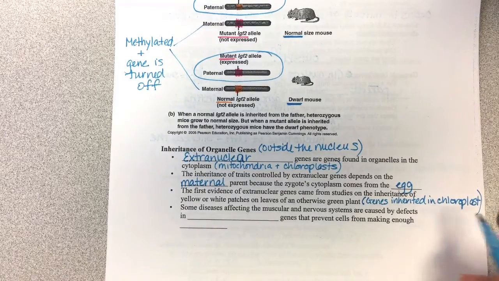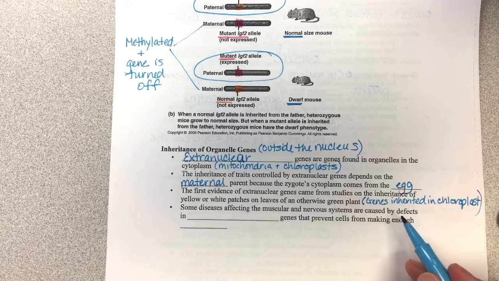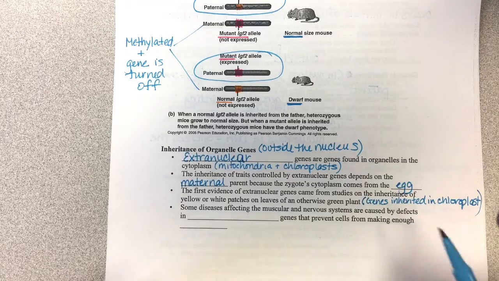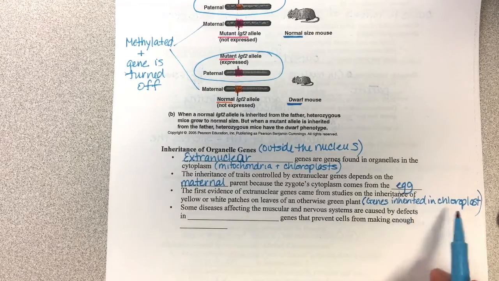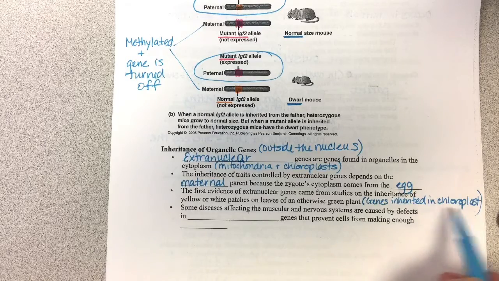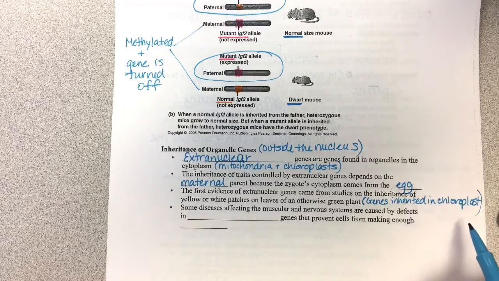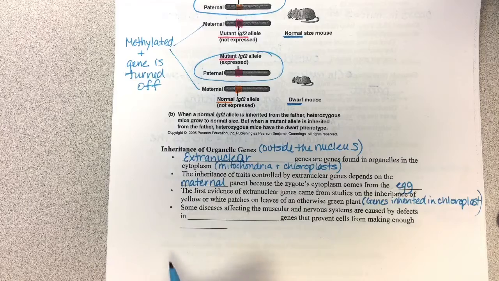When the sperm fertilizes the egg, it doesn't give the chloroplasts that were part of that sperm. So it's from the mom. Any genes within the chloroplast came from the mom. By the same token, in us, the same kinds of things happen with the mitochondria.